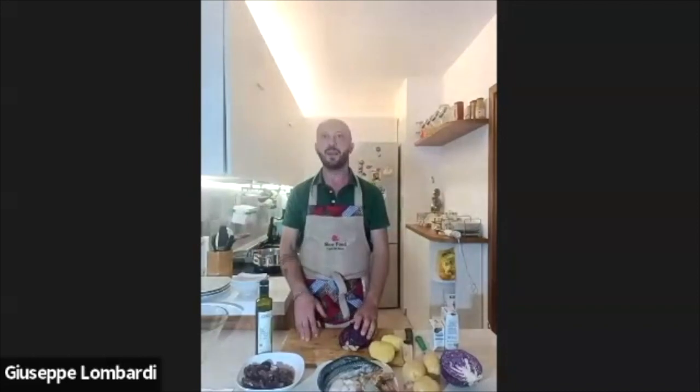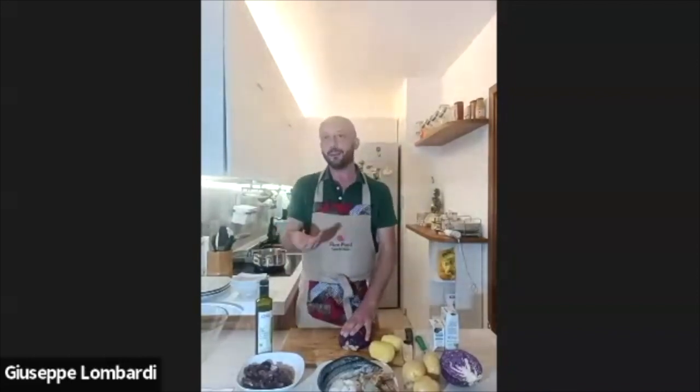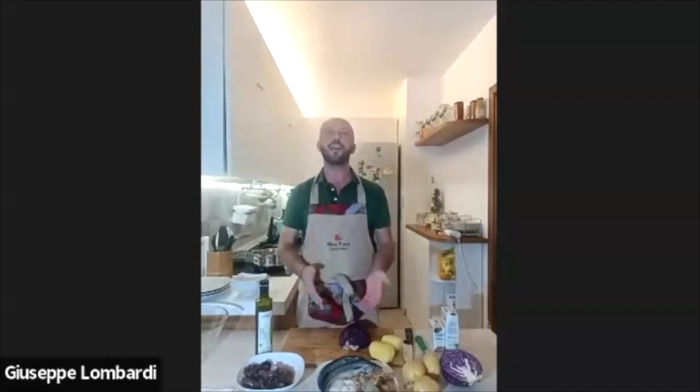Today I prepare this blue puree because I want to remember the sea. I'm from Apulia, so it's very normal for us to go to the sea. It's a splendid region in the southeast of Italy. I'm in front of Greece, in front of Romania, not so far.